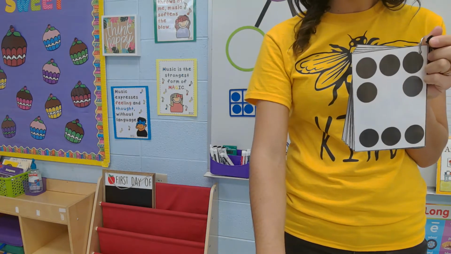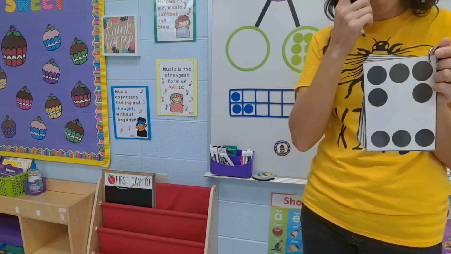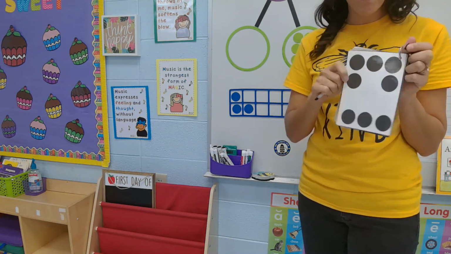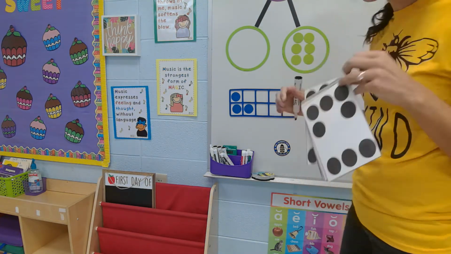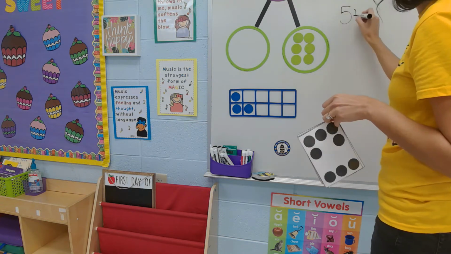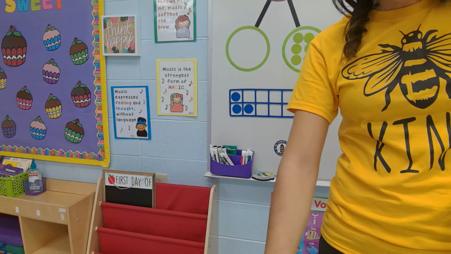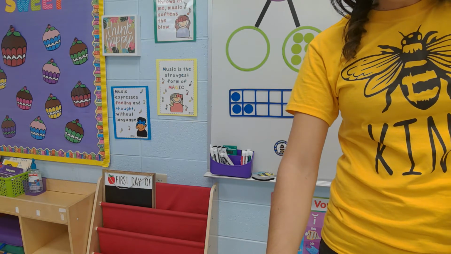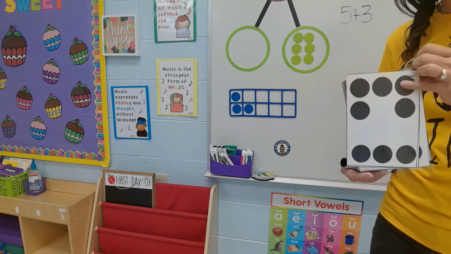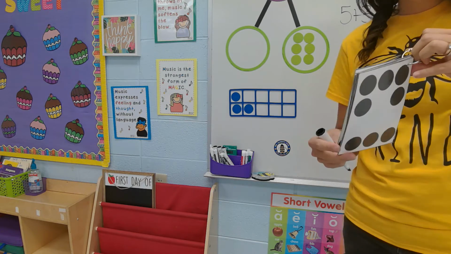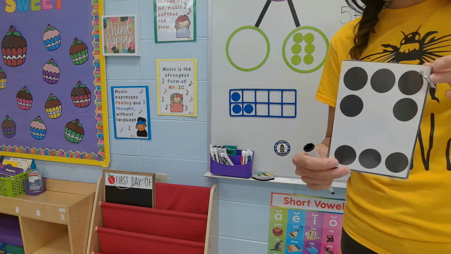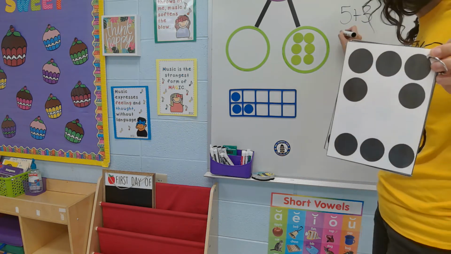All right, Taylor, go ahead. I see 5 and 3. 5 and 3, okay. All right, we can take one more. What do you see right here? 2 and 2. Is that all you see?